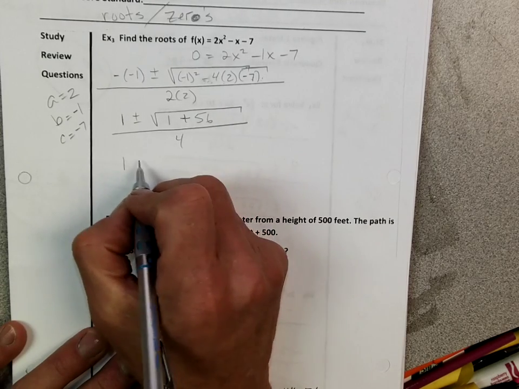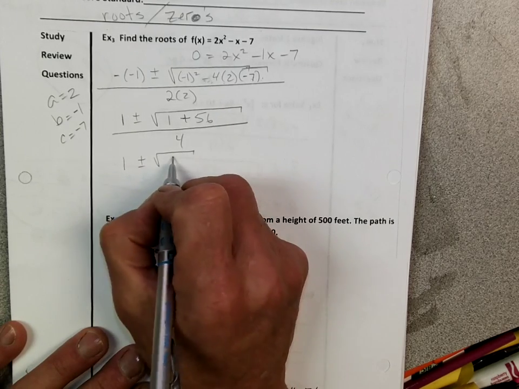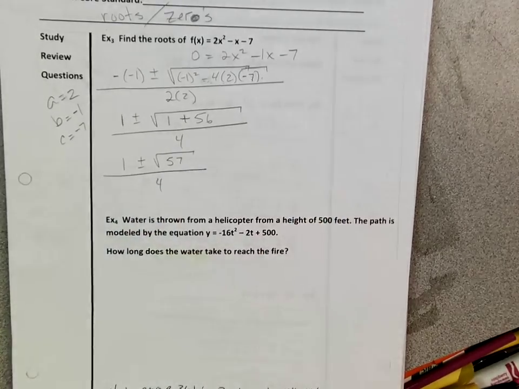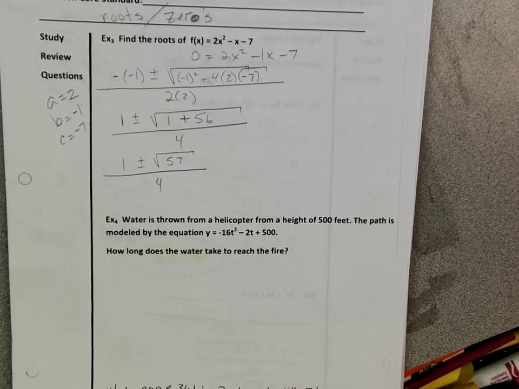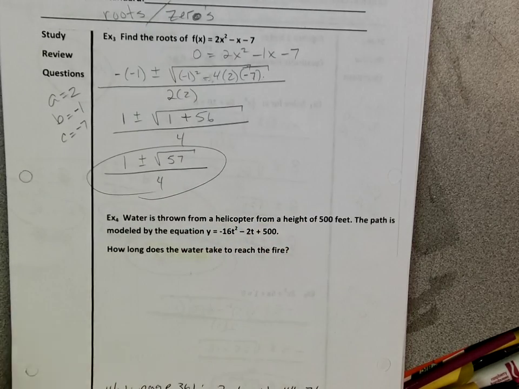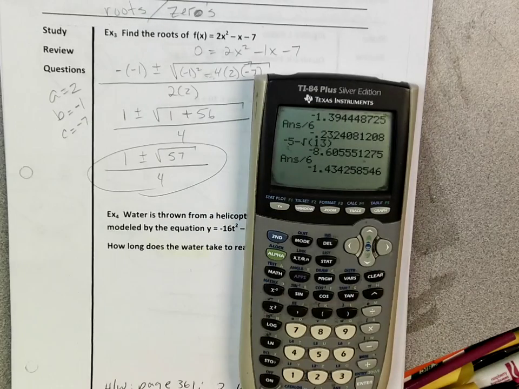Or 1 plus or minus the square root of 57 over 4. And again, this is a great example. 57 doesn't break down, does it? So we're done. That's the answer.